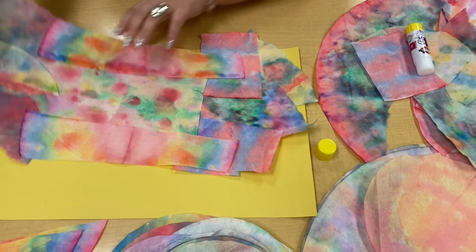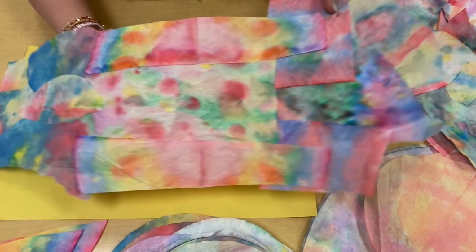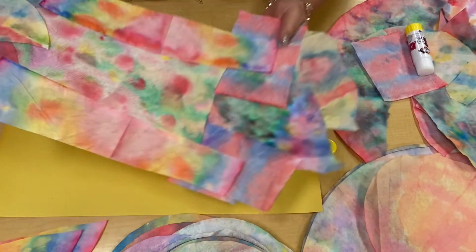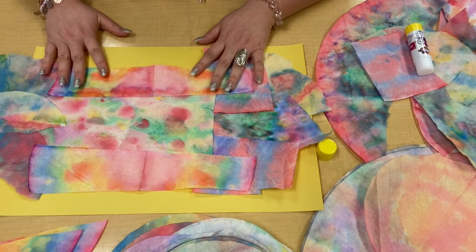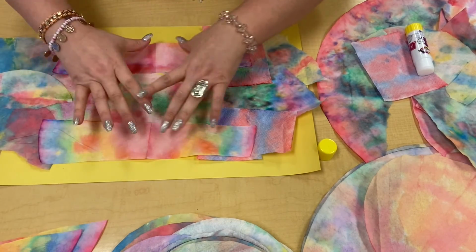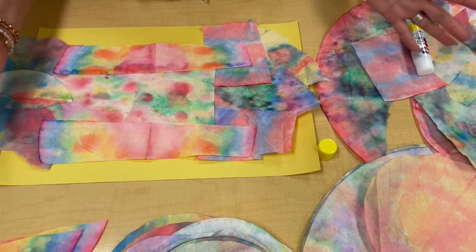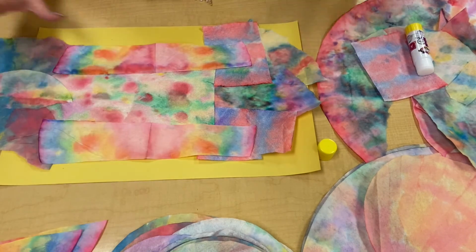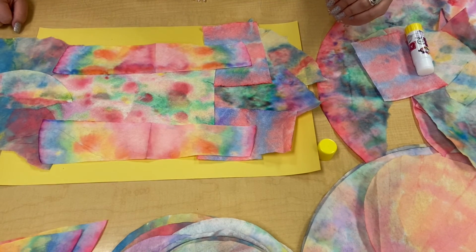Now, look how it's coming together. Do you see that? I can't wait for you guys to put yours together. And again, it's okay if it's not one long thing. It could be any shape at all, as it turns out. And I can't wait for us to put it all together and hang it so everyone can see.